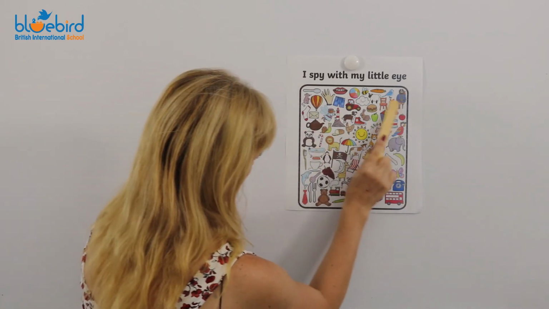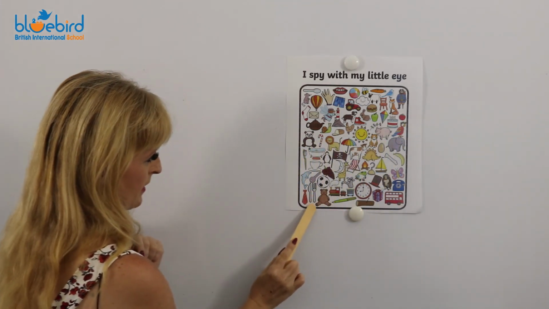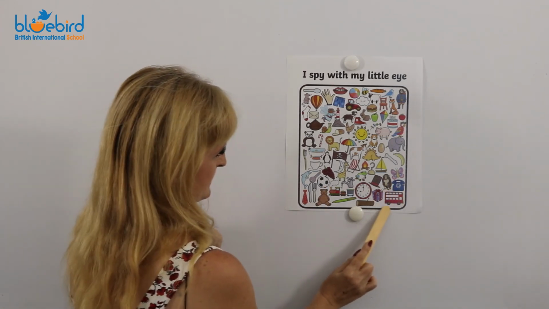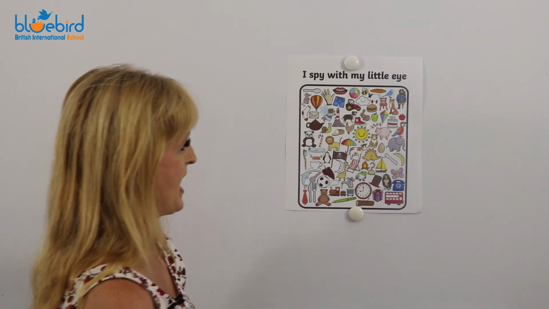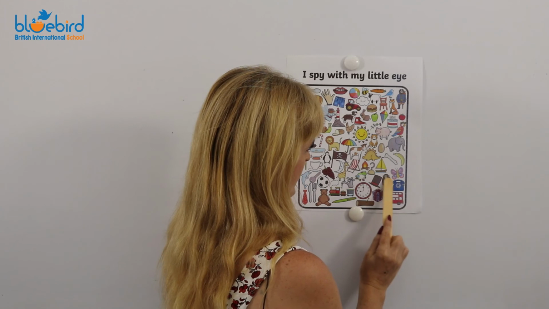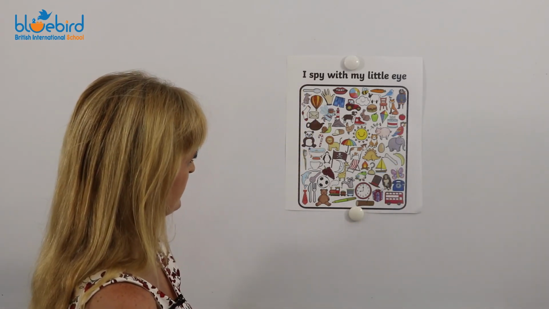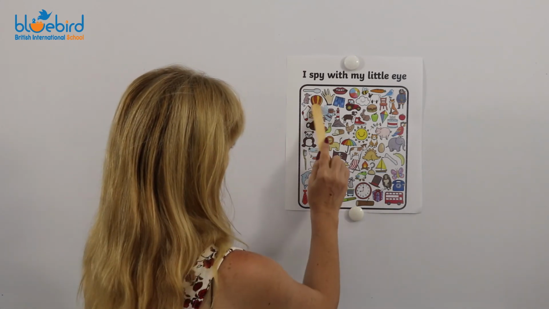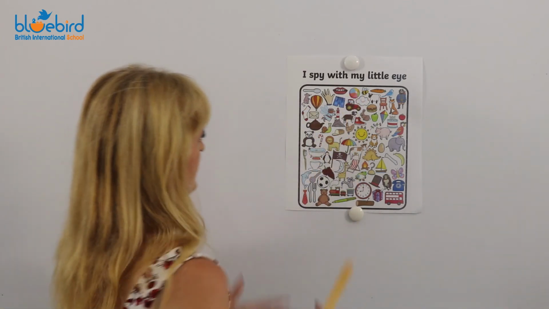Oops, let's see. Let's have a good look. Look, I can see the bear. I can see the bus. Can you see anything else? I can see the butterfly. And can I see anything else? The balloon. And one more thing, the ball. But I'm sure you have found so many more things than I found.